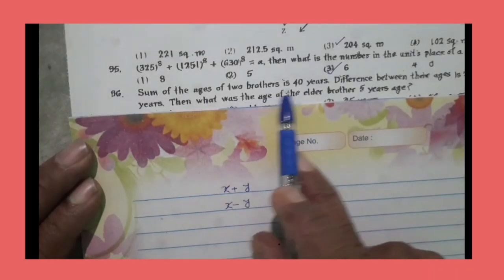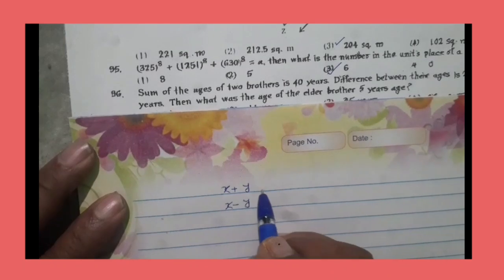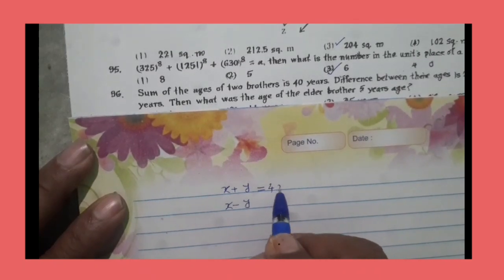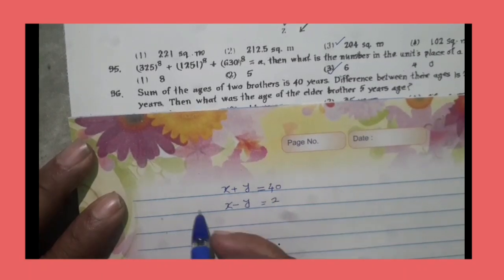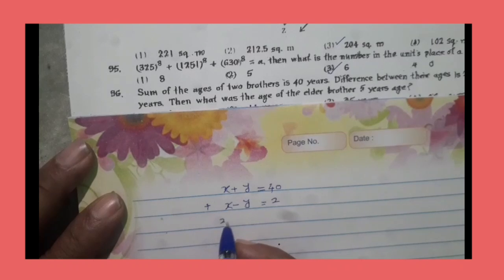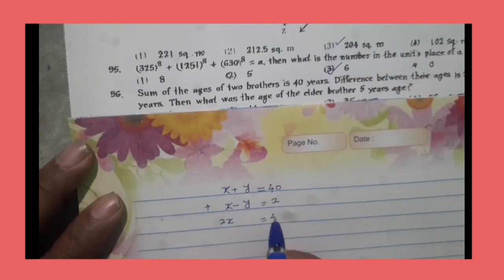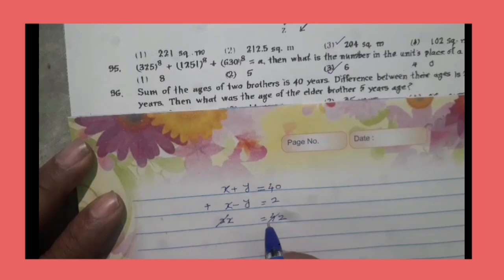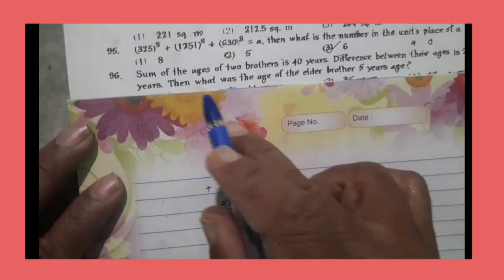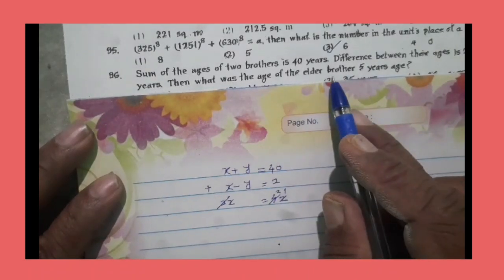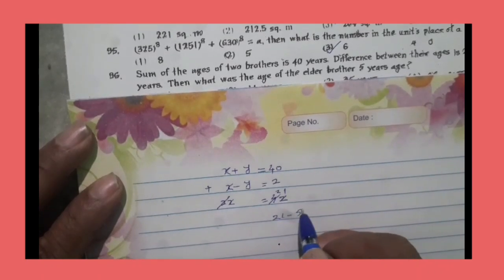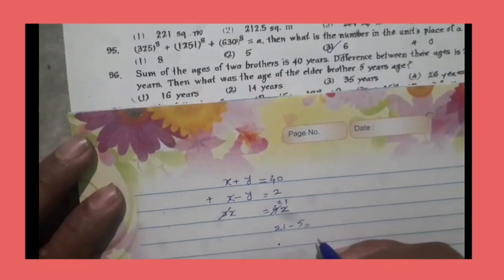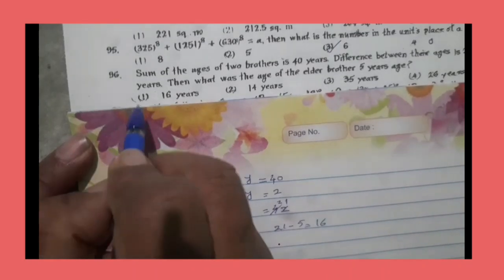The sum of ages of two brothers is 40 years. Where x is the age of the elder brother, the difference is 2. Adding, x plus x is 2x, y cancels, equal to 42. Divide by 2, x is 21. Now, what was the age of the elder brother 5 years ago? 21 minus 5, that is 16, is our answer.